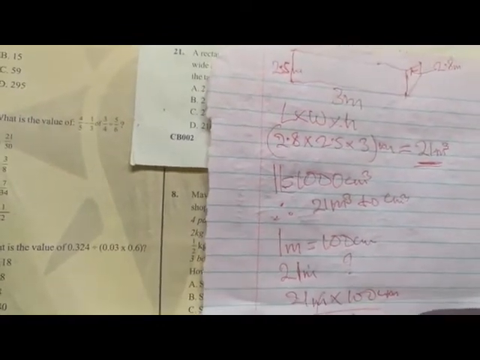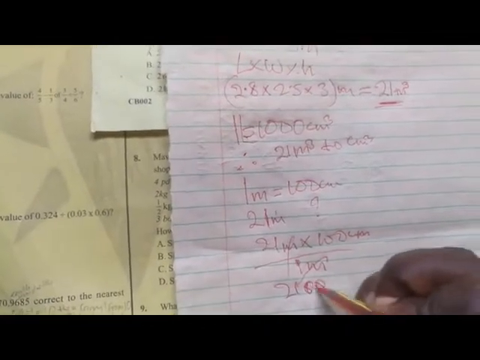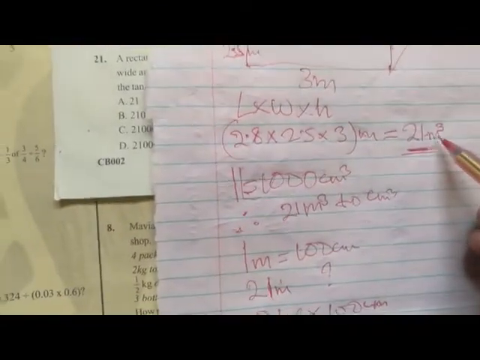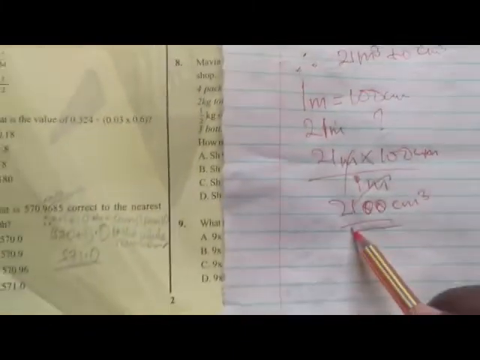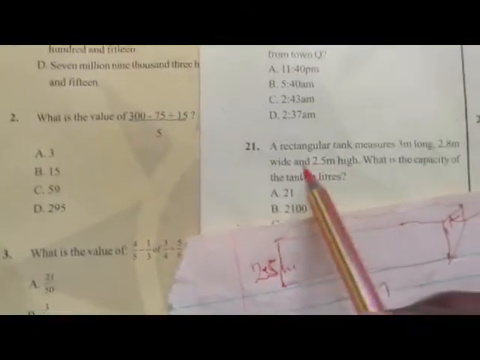The meters go. This will be 2,100 centimeters cubic. Therefore, 21 meter cubic is equivalent to 2,100 centimeter cubic.